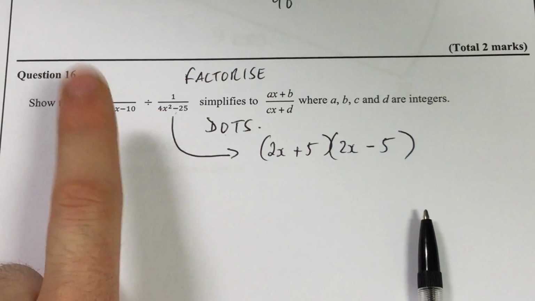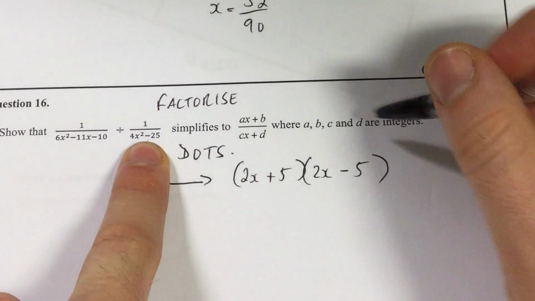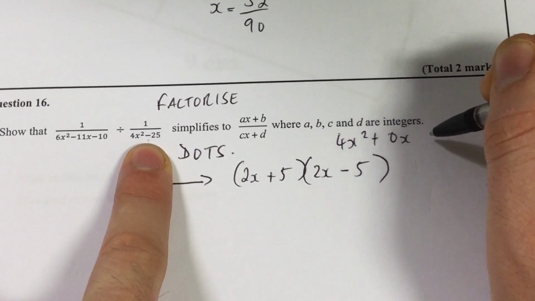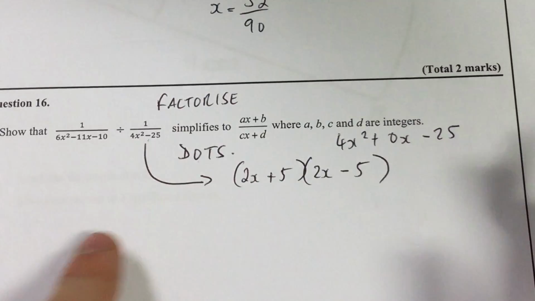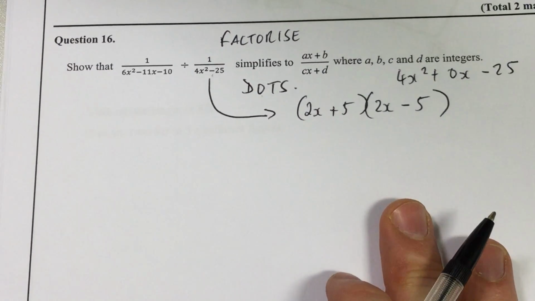Okay, so you can factorise just the same as this, but you'd be looking for 0 in the middle. So a strategy would be to write it out again, so it'd be add 0x minus 25. And you could split the middle, and you could still do the same thing, absolutely, and it would work out.